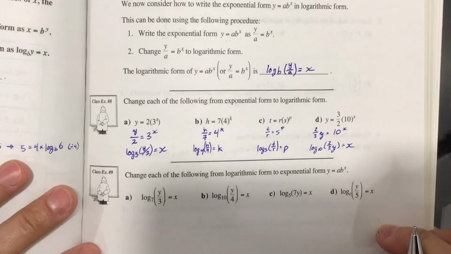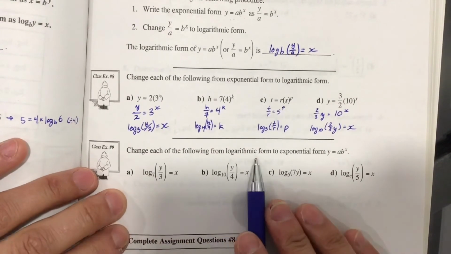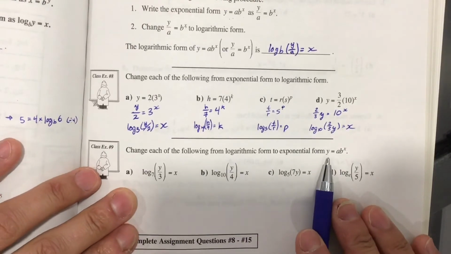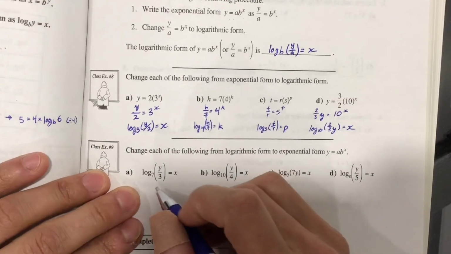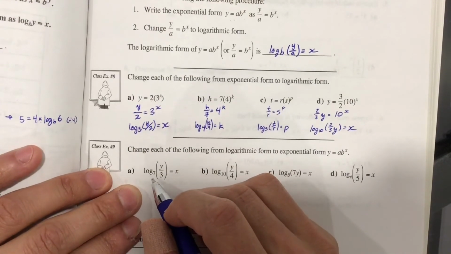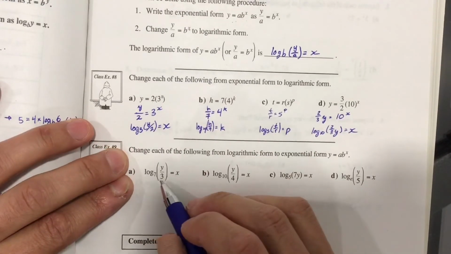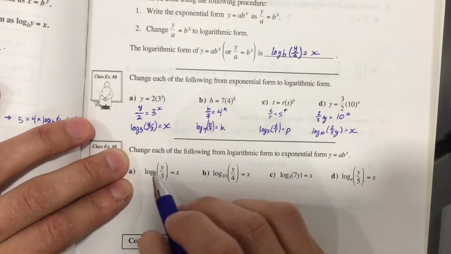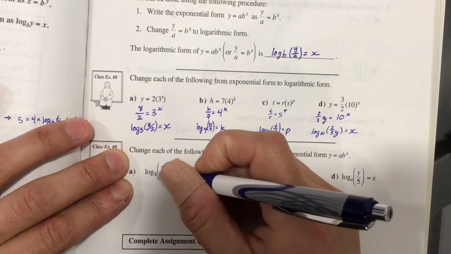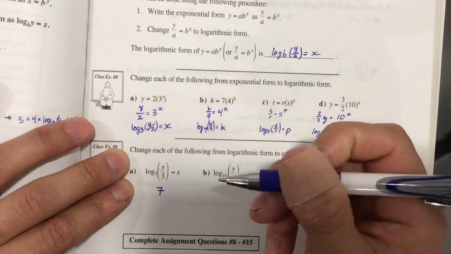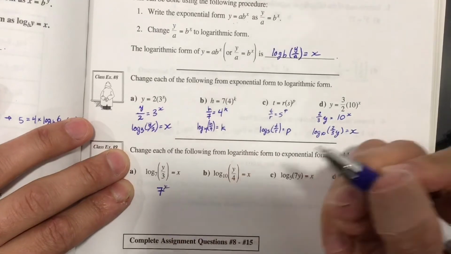And we could do this in reverse as well. So we want to change each of the following from log form to exponential form. So y is equal to a log base 7. What we're doing here is working in reverse. And so the first thing we want to do is go from log form to exponential form. In order to go from log form to exponential form, remember that the base stays the base. So that's going to be 7. And this is my exponent, that's 7 to the power of x.